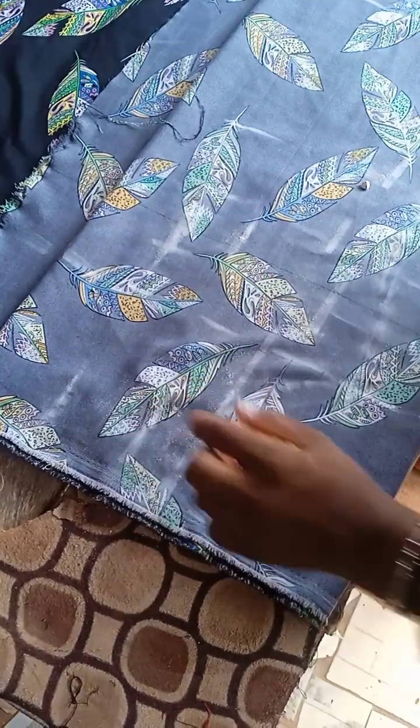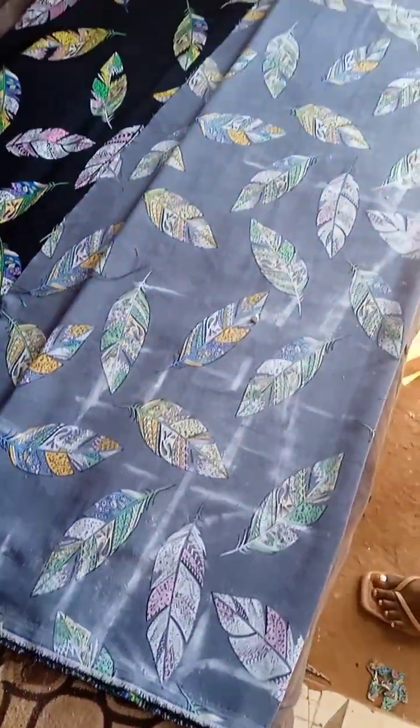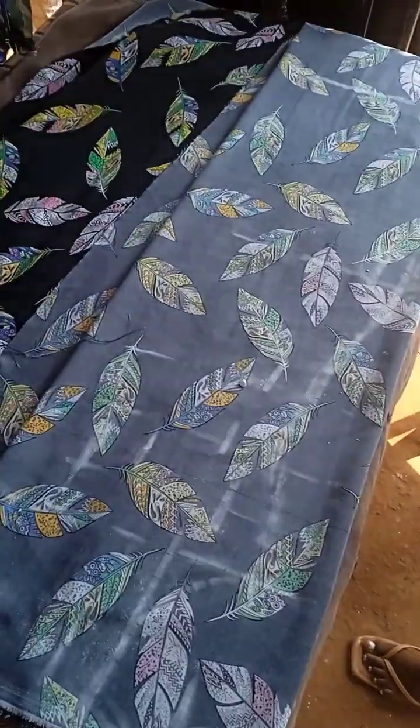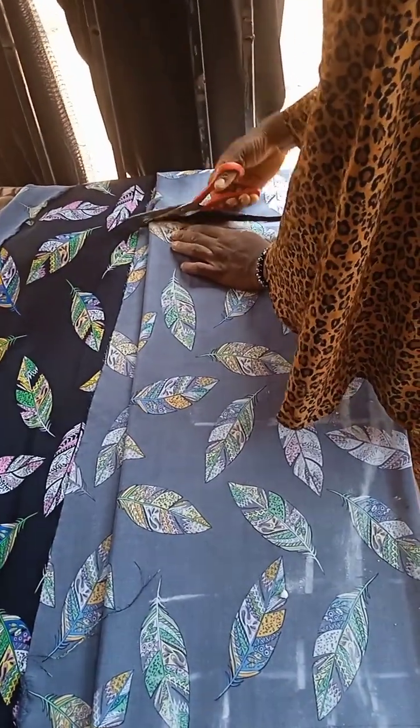Just connect my armhole to my shoulder. This is it. So I have slanted it. So guys, I hope you understand and see what I have done. I hope you are seeing it, and I hope you can see my chop properly. So just be patient. You will see how I'm going to cut it.